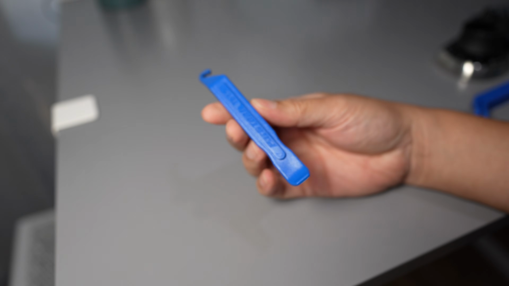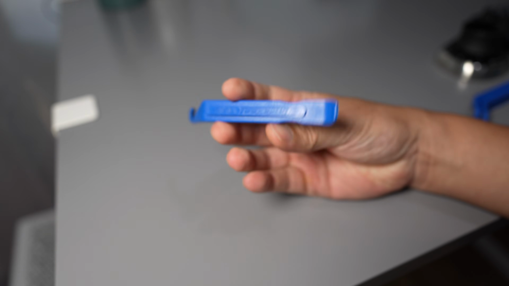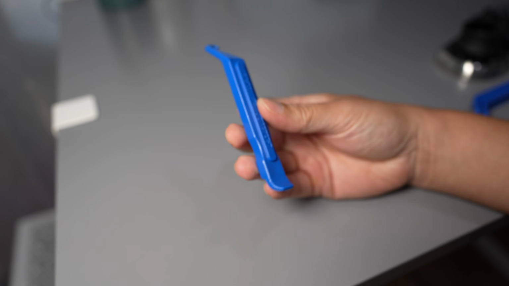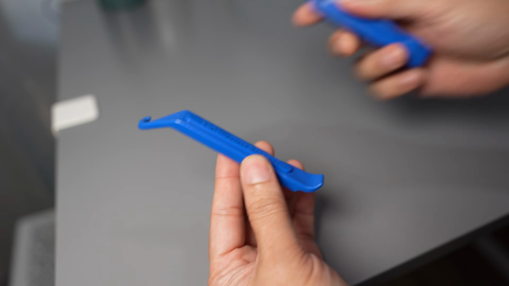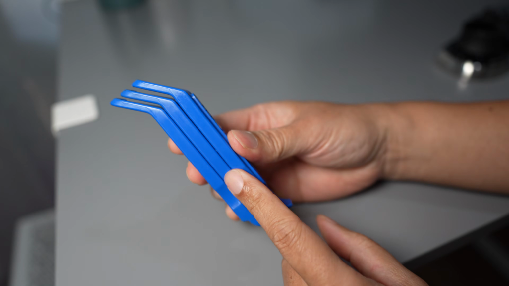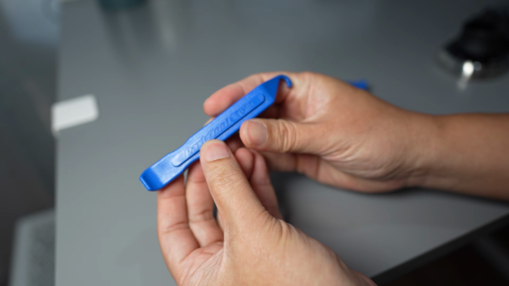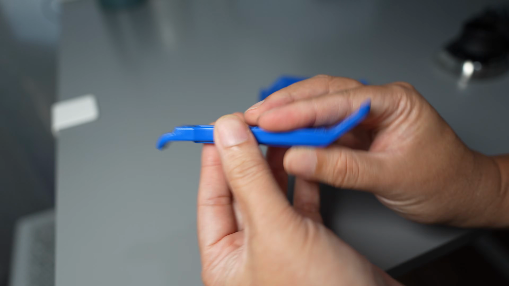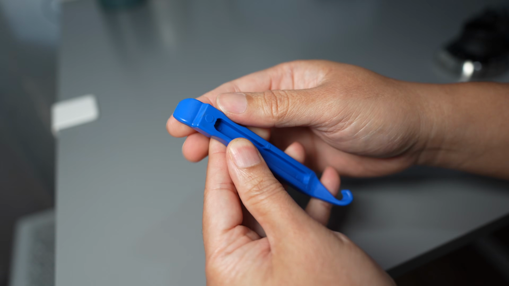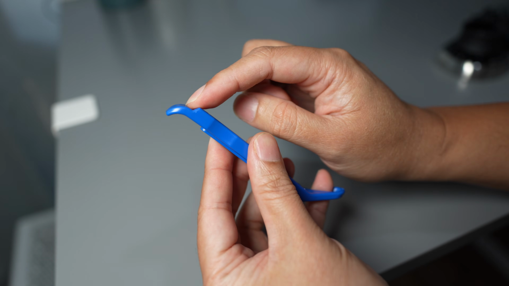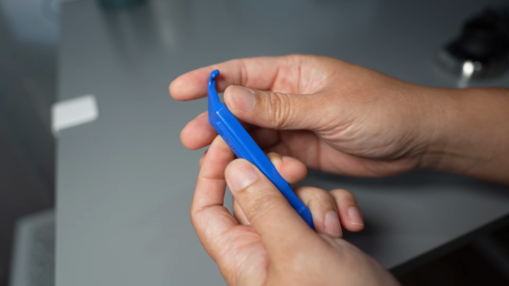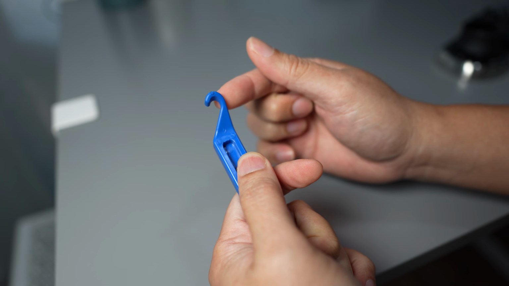Hi, in this video I'm going to reverse engineer this tile lever. This tile lever usually comes in a pack of 3. This pack costs around $4. It's Arc 2 TL 1.2. This end we use for removing the tile from the limb. This end we'll be using for removing the tile bead.